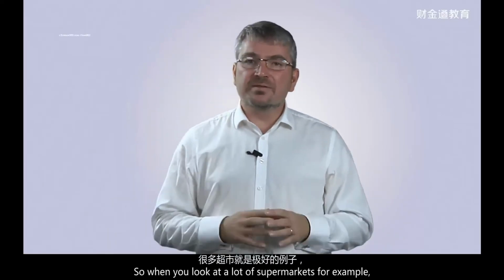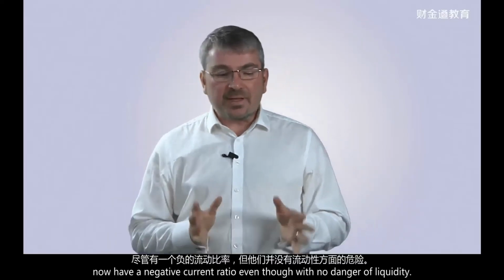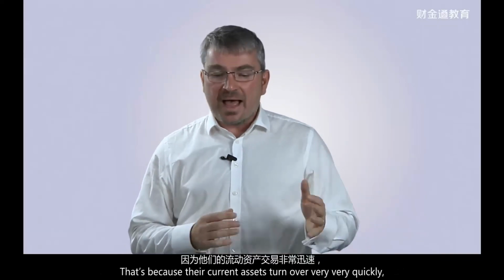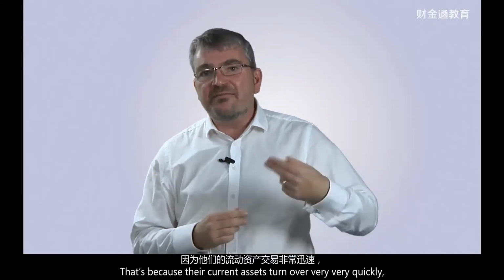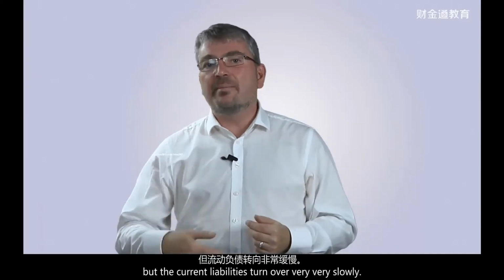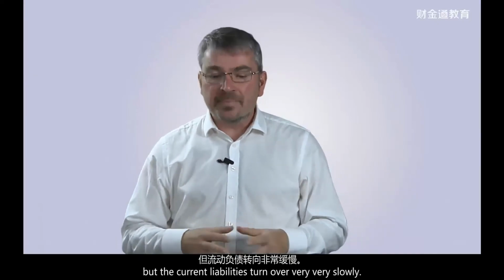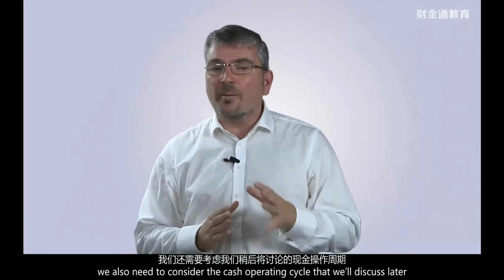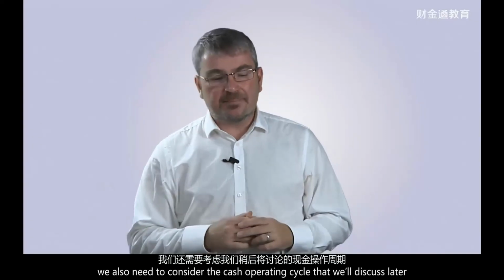So when you look at a lot of supermarkets, for example, they'll have a negative current ratio even though there's no danger of liquidity, and that's because their current assets turn over very, very quickly, but the current liabilities turn over very, very slowly. So in other words, when we're looking at the current ratio, we also need to consider the cash operating cycle that we'll discuss later.